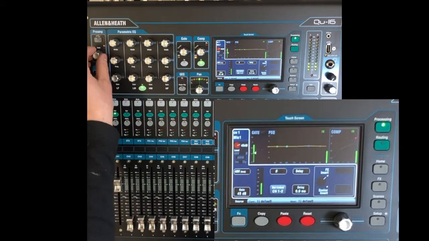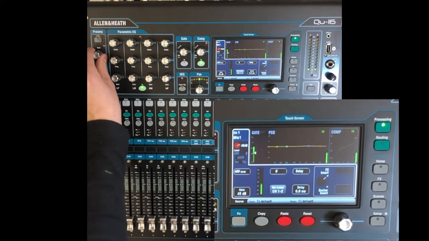So first things first is to make sure that we have enough level coming from the microphone into the system. Using the gain knob on the left hand side, we can turn that up so that we've got plenty of input going into it.